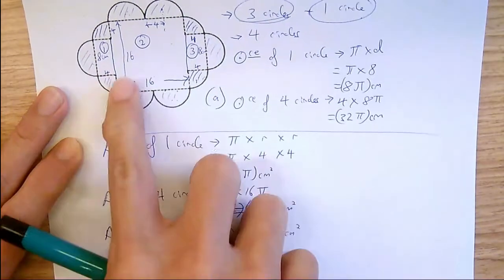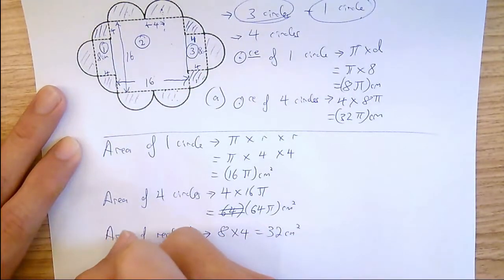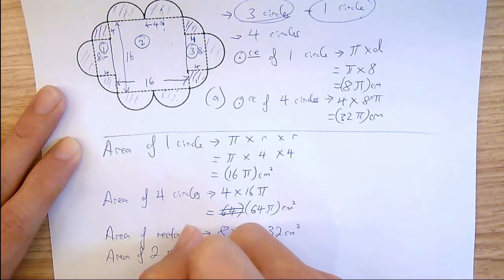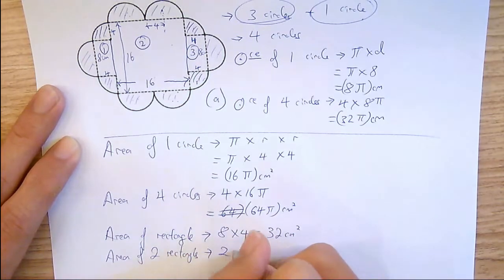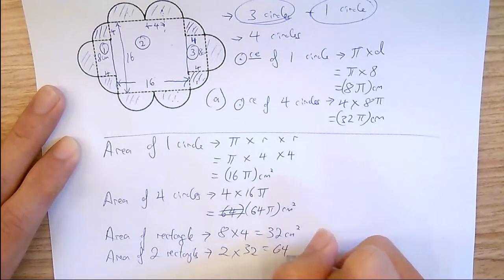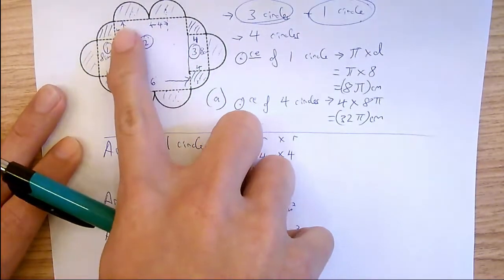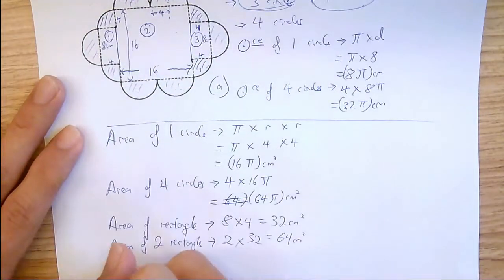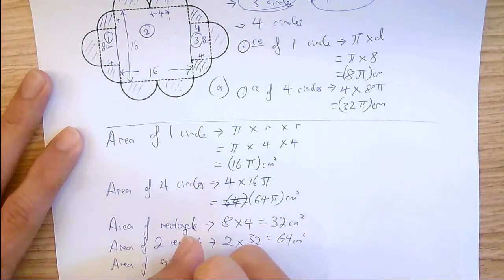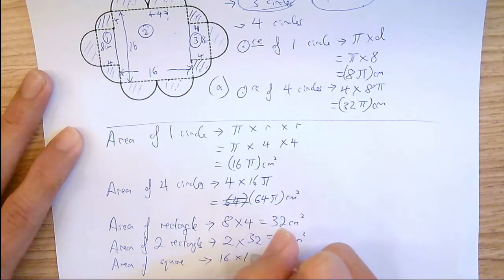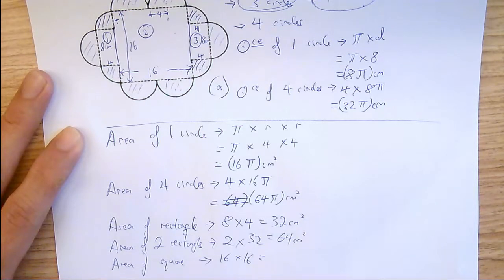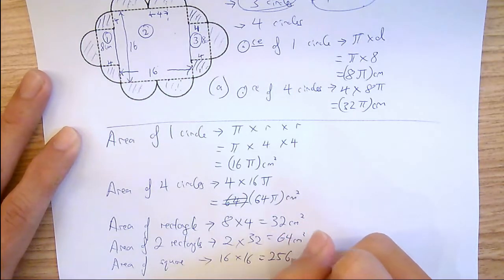Because we need 2 rectangles, right? So it will be area of 2 rectangles, and that will just be 2 times 32, giving us 64 cm square. Now, the last part we need to find out will be the area of the square. Just now we found out the dimension is 16 by 16. So area of square will be 16 multiplied by 16. Just throw that inside your calculator. Let's see what we're going to get. 16 multiplied by 16, that will give us 256 cm square.